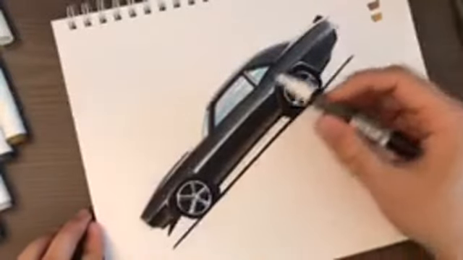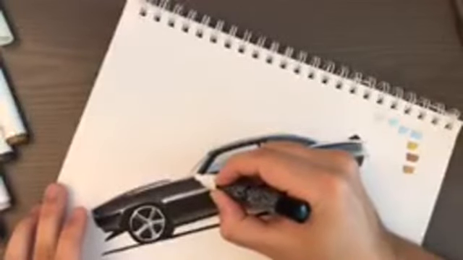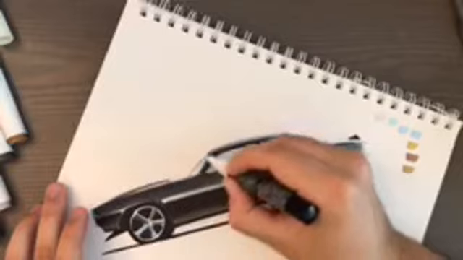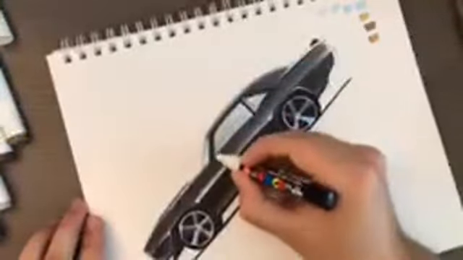Then we have the window, which is going to have highlights right here. Just make a quick line, that's all you need. Same thing at the bottom of this here.